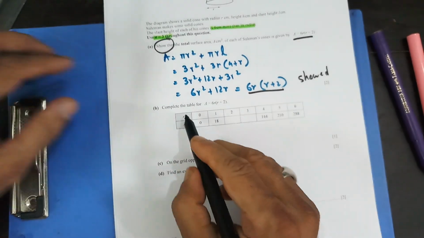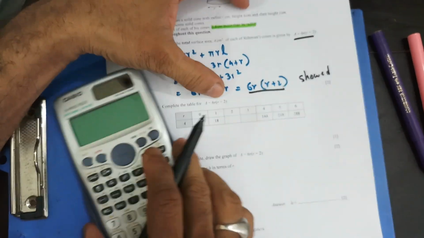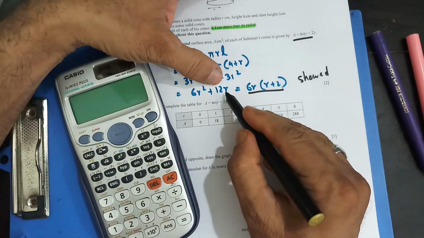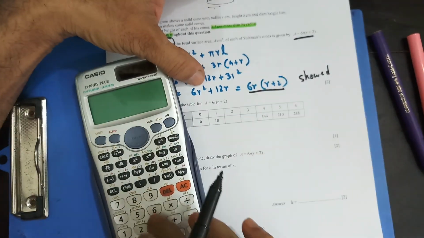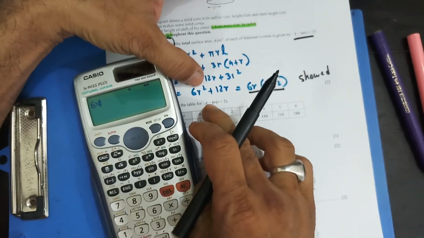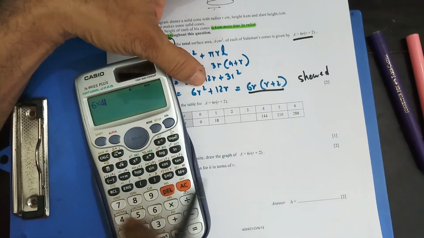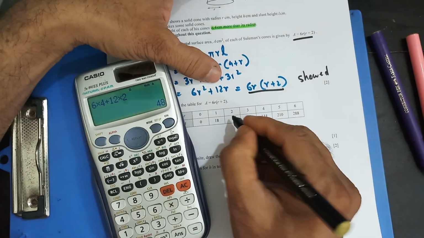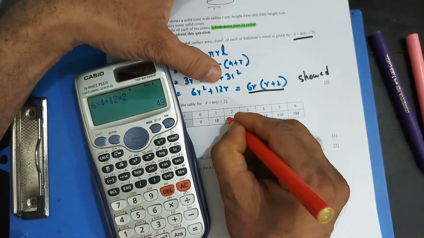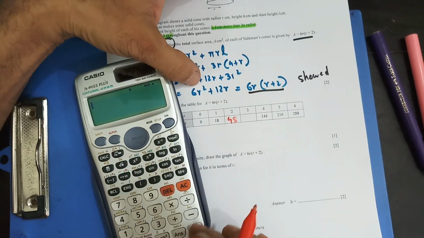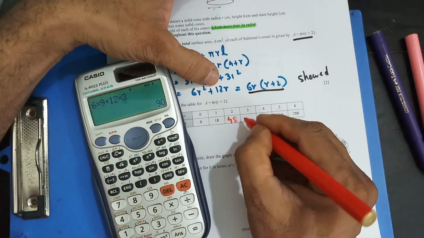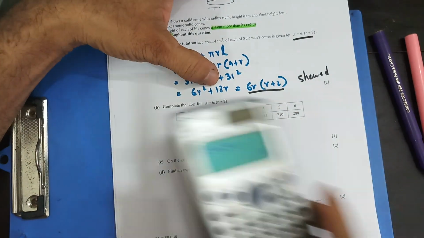Now complete the table for this. I can replace the value of r by 2: 6 times 2 squared is 4, plus 12 times 2, that gives me 48. When I put 3, 6 times 3 squared is 9, plus 12 times 3, that's going to be 90. Now it says on the grid opposite, draw the graph of A equal to this.